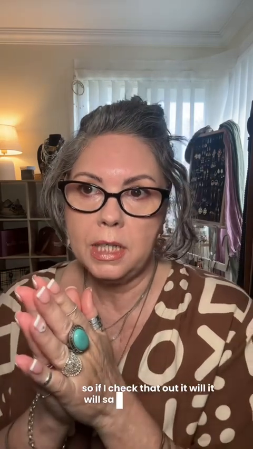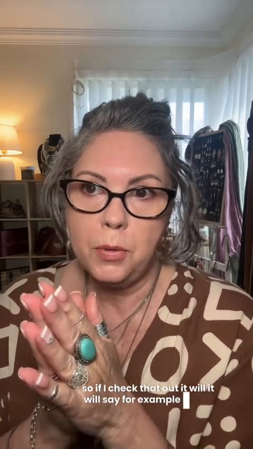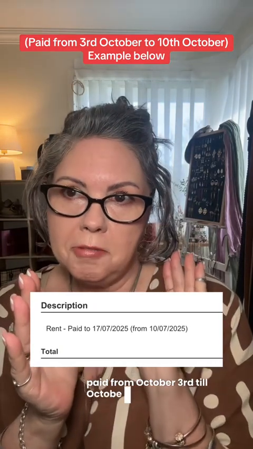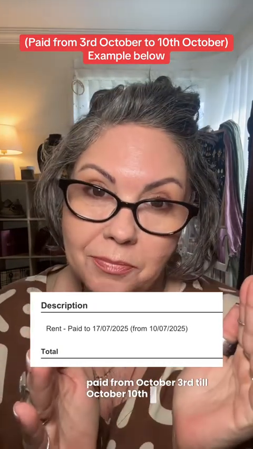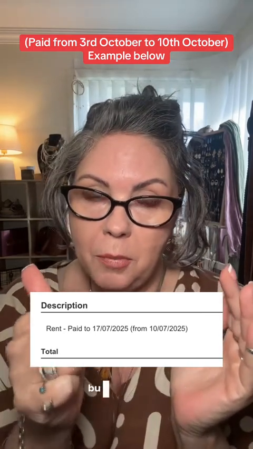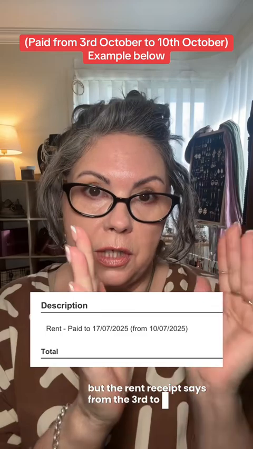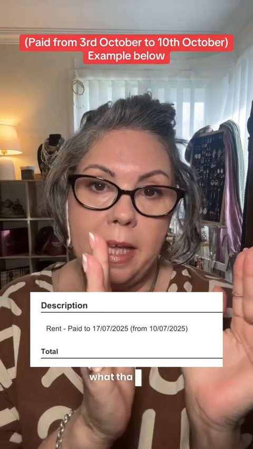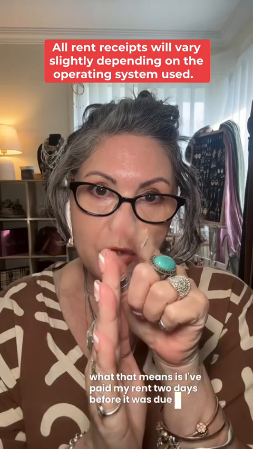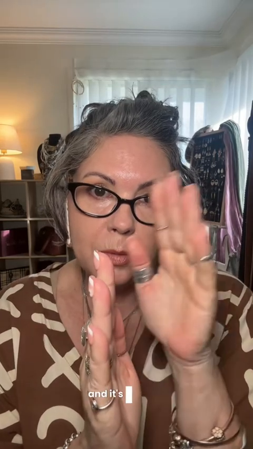If I check that out, it will say, for example, paid from the 3rd of October till the 10th of October. So I've paid on the 1st, but the rent receipt says from the 3rd to the 10th. What that means is I've paid my rent 2 days before it was due on the 3rd, and it's paid till the 10th.